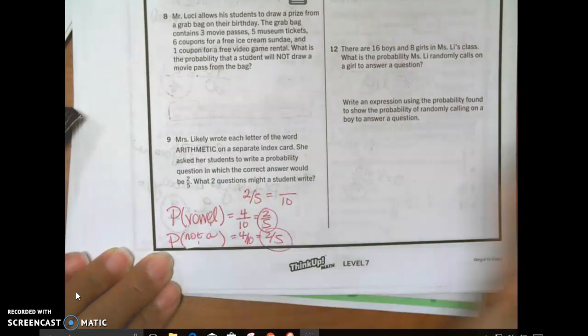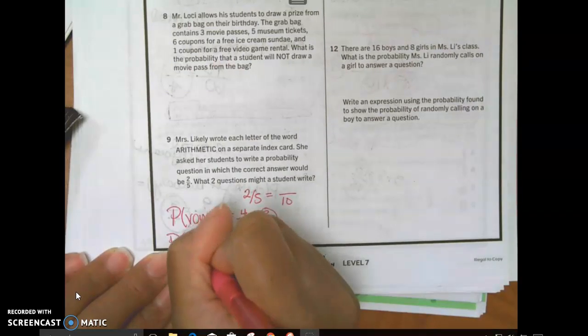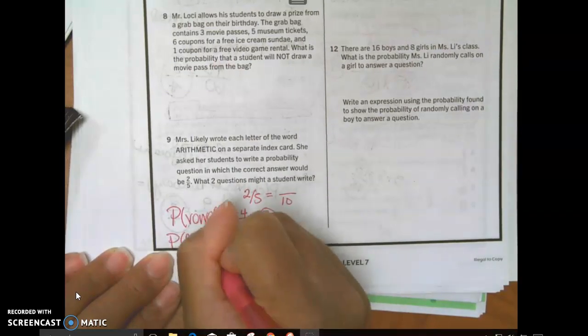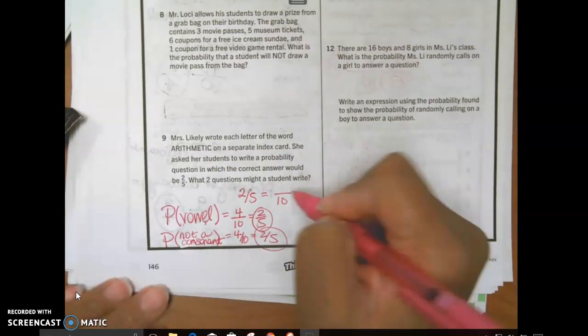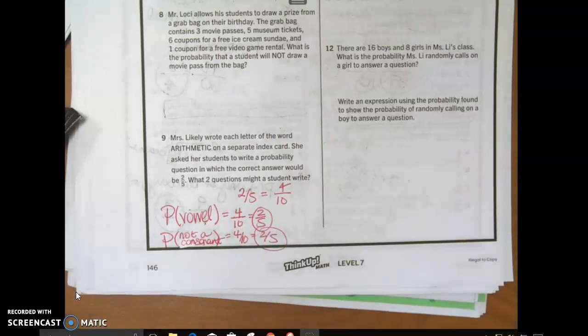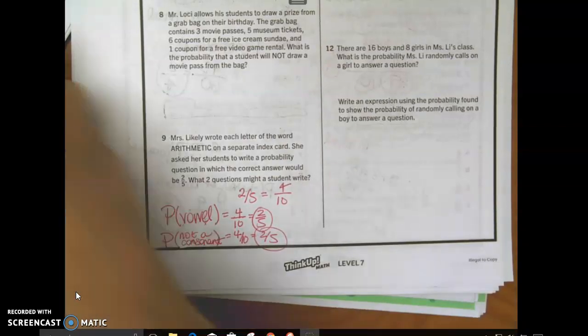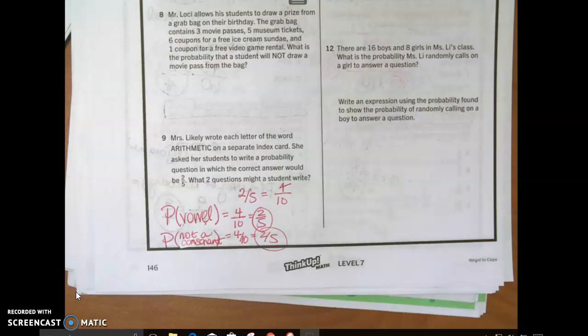Non-consonants would still mean what? Vowels. There we go. Still 4/10 and still 2/5. Does everybody see what I did there? How I manipulated those words and still got the answer that I needed.